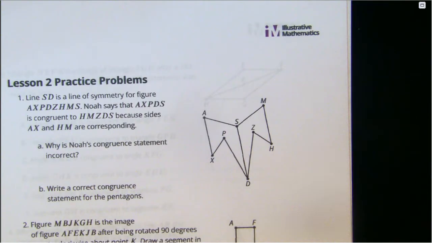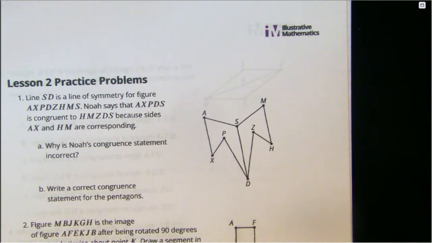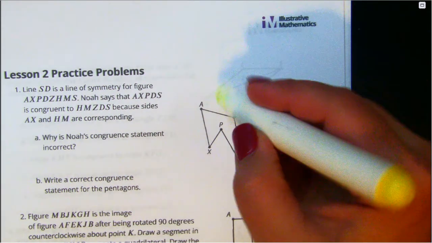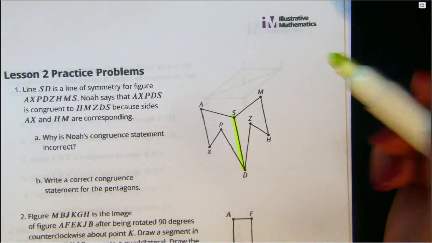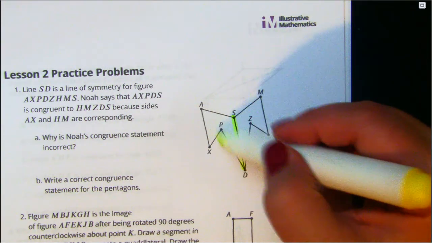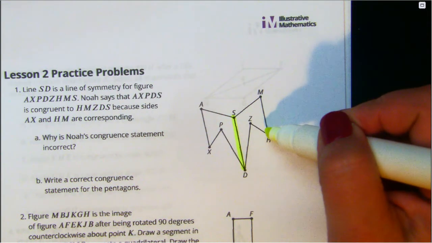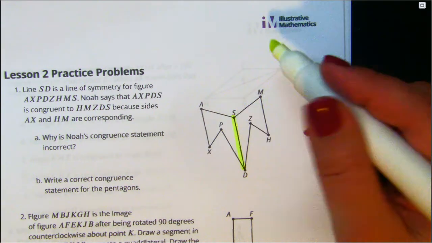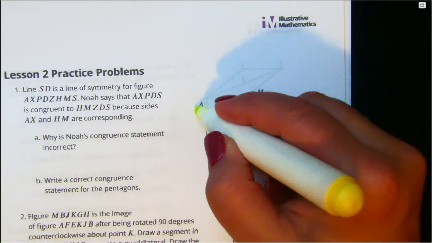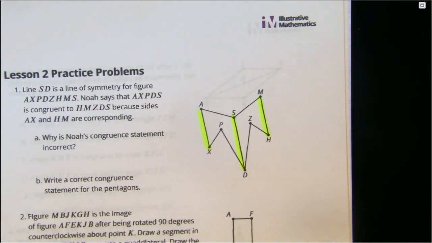Number 1, line SD is a line of symmetry for figure AXPD-ZHMS. So this is your line of symmetry. Noah says that AXPDS is congruent to HMZDS because sides AX and HM are corresponding. Why is Noah's congruent statement incorrect?